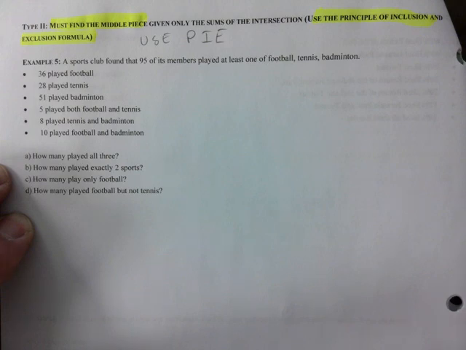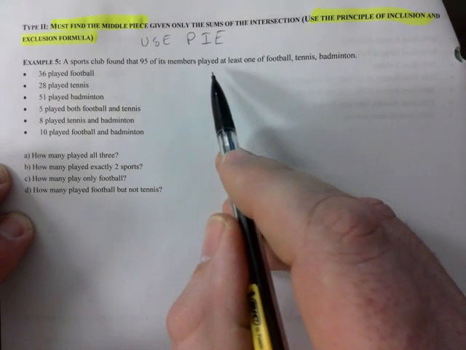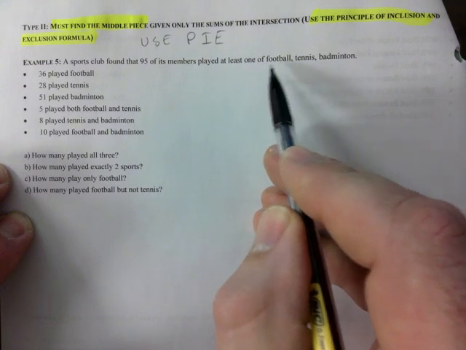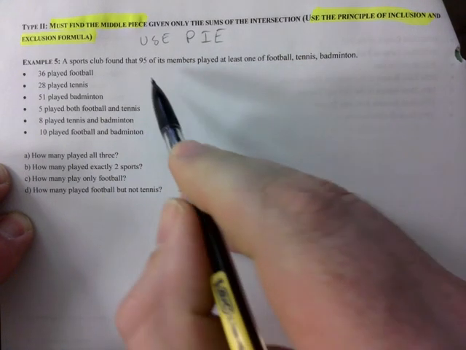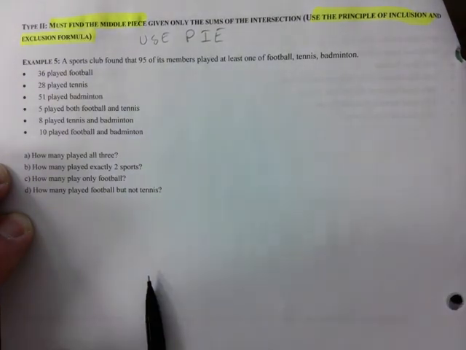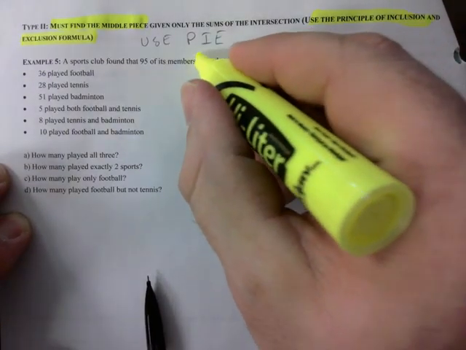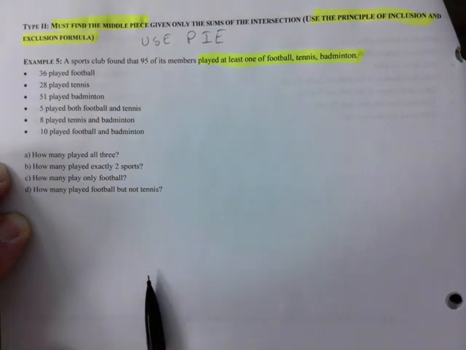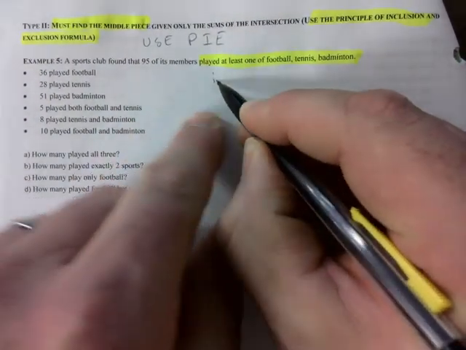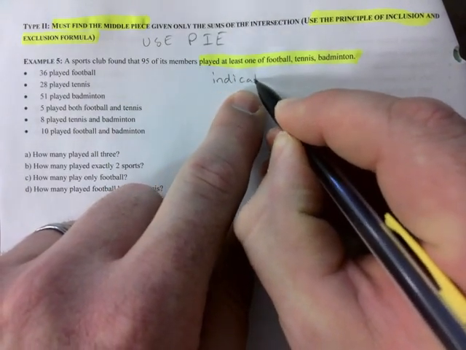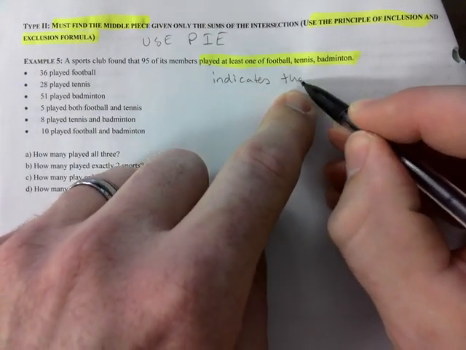A sports club found that 95% of its members played at least one of football, tennis, and badminton. And this statement right here, played at least one of them, indicates that there are no outliers.